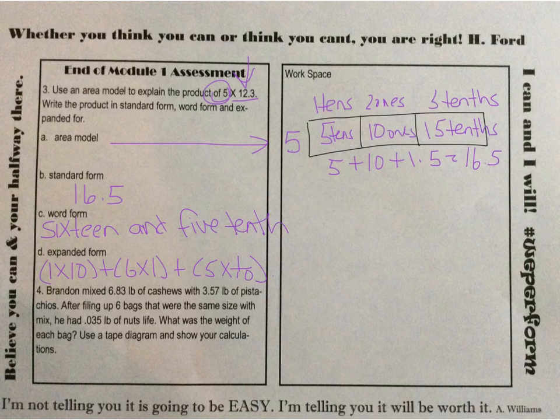Now our last problem is going to be a little bit more challenging, and it's a multi-step problem. So it says Brandon mixed 6 and 83 hundredths pounds of cashews with 3 and 57 hundredths pounds of pistachios. After filling up 6 bags that were the same size with mix, he had 35 hundredths pounds of nuts left. What was the weight of each bag? Use a tape diagram to show your calculation.